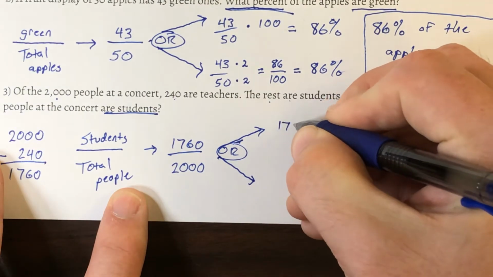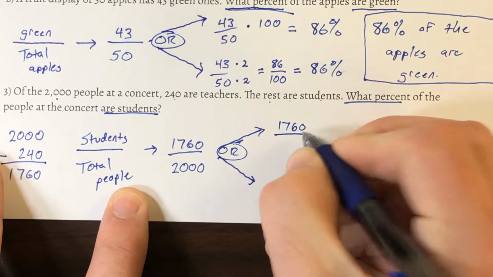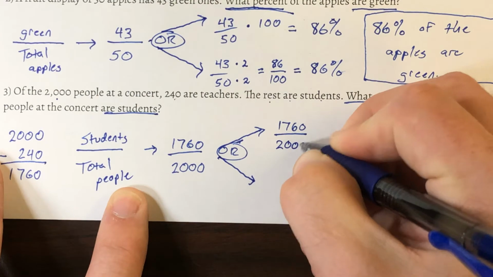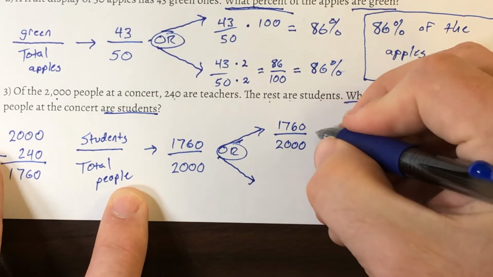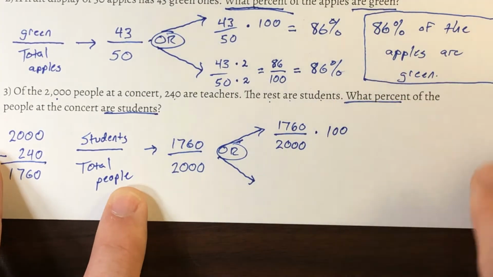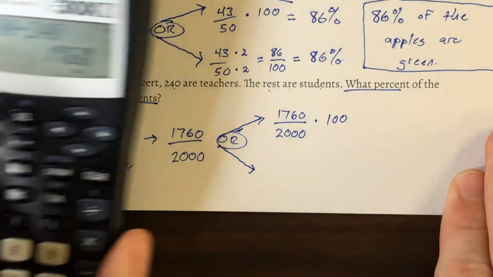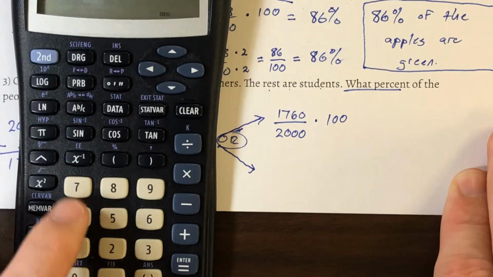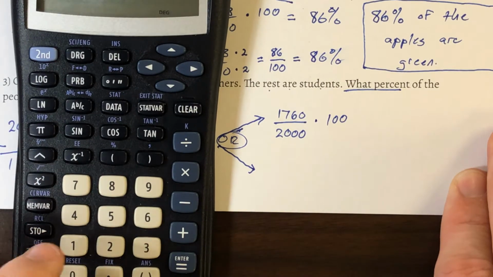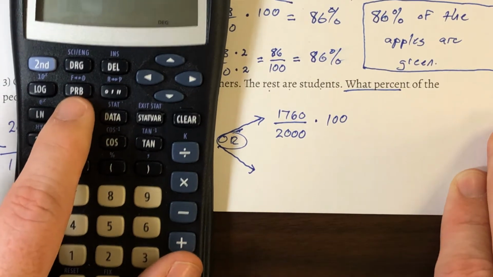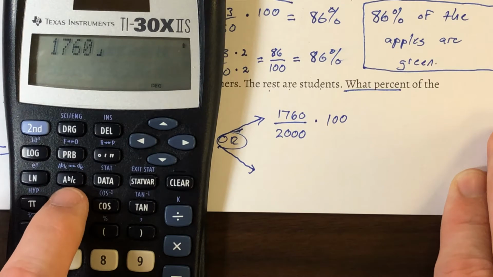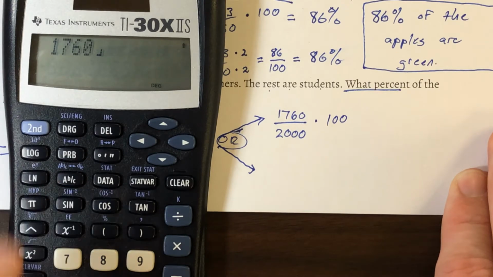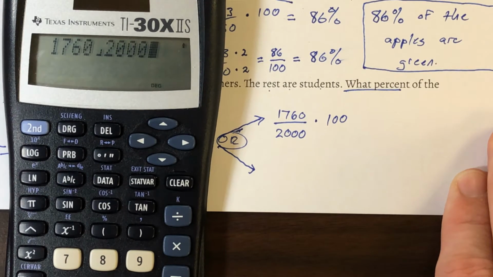So 1,760 over 2,000. We're going to multiply by 100. So 1760, ABC button is your fraction bar, and then 2,000.